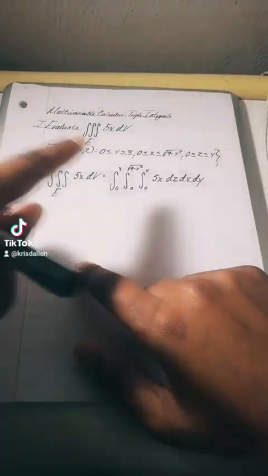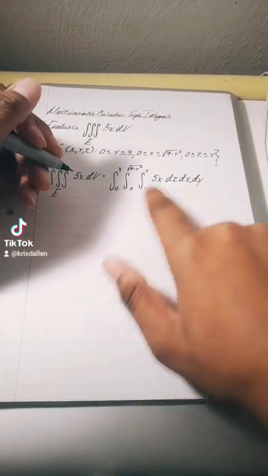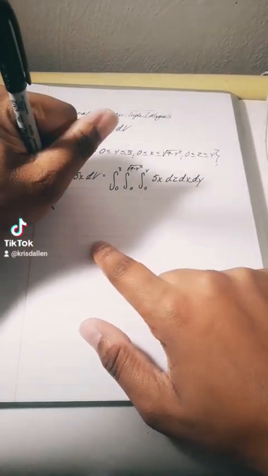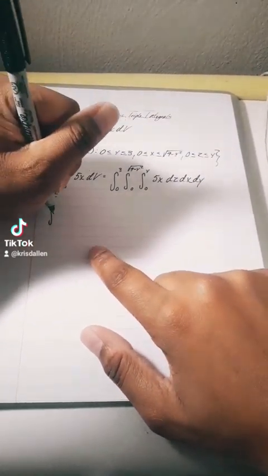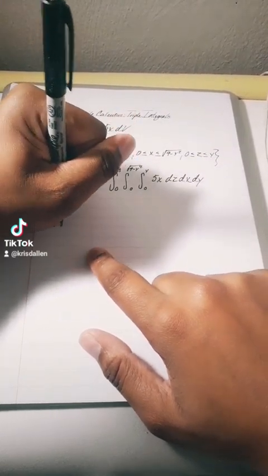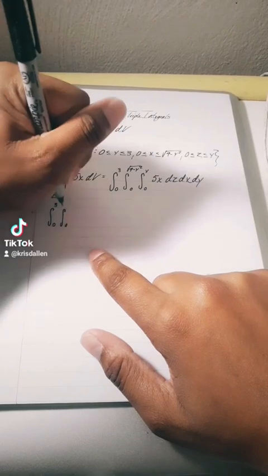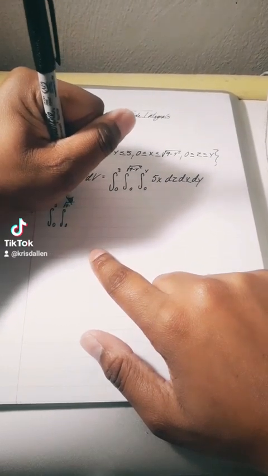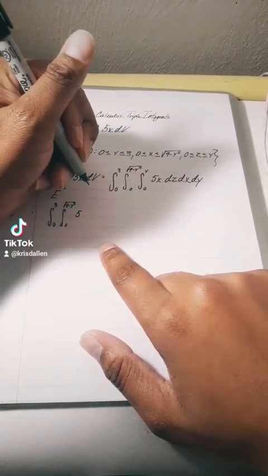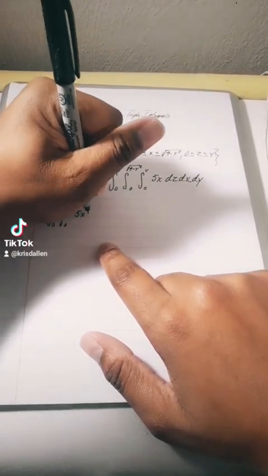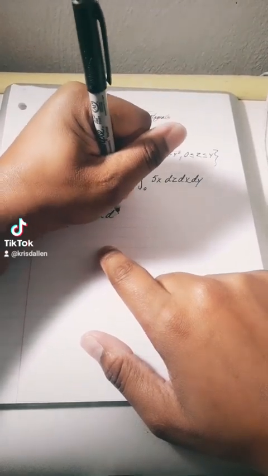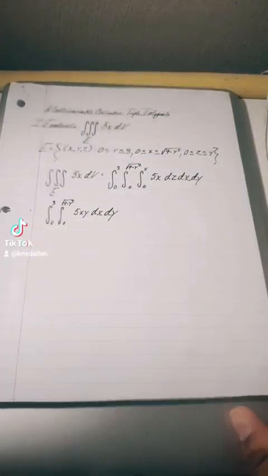Now, since we're integrating with respect to z first, there's no z anywhere in here, so it's easy to see what we're going to get when we integrate with respect to z first. So after we integrate with respect to z, we'll have our double integral from 0 to 3, from 0 to the square root of 9 minus y squared. And when we integrate with respect to z from 0 to y, we'll end up with 5xy, and then we'll do x dy next.